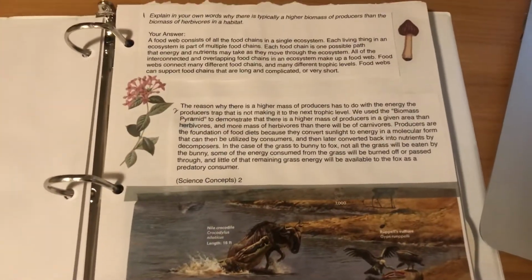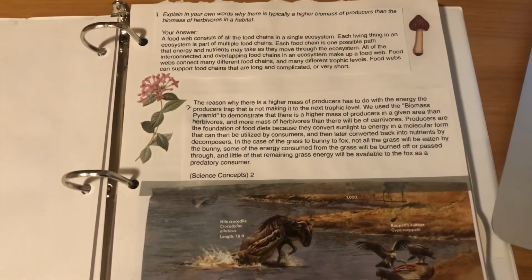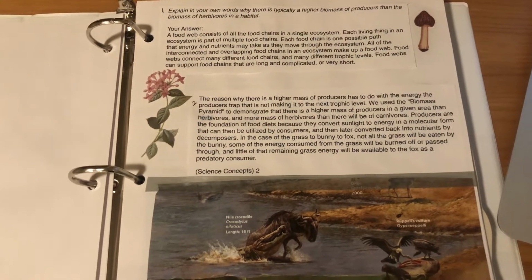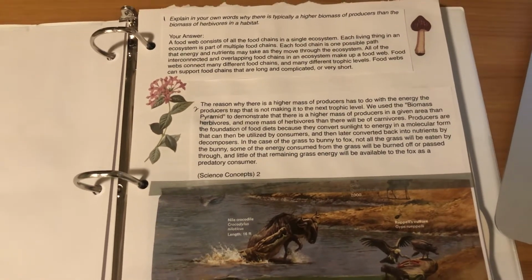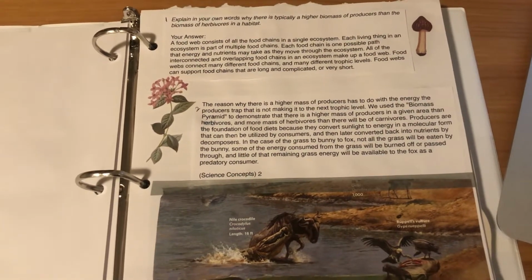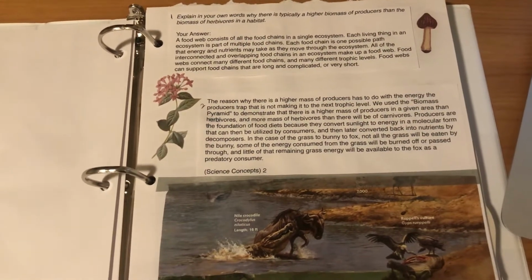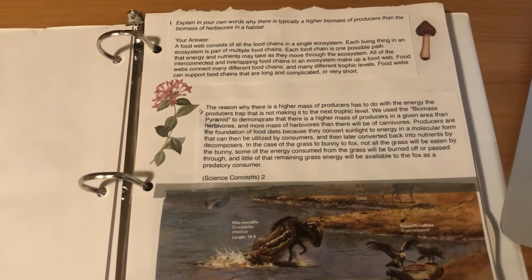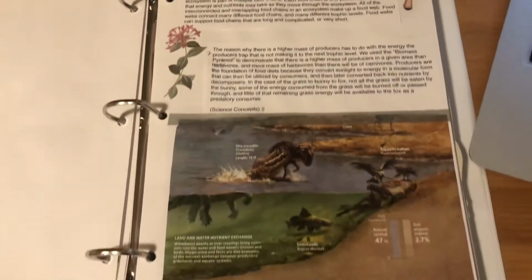We've got to start with a quiz response up here, which is: explain in your own words why there is typically a higher biomass of producers than the biomass of herbivores in a habitat. This fit well with quantity. It also fit well with patterns and then systems and models for science concepts.